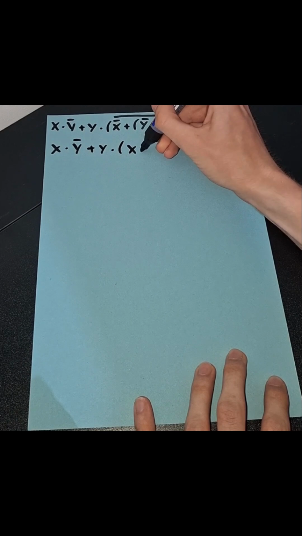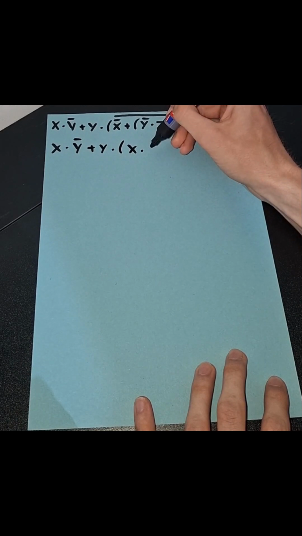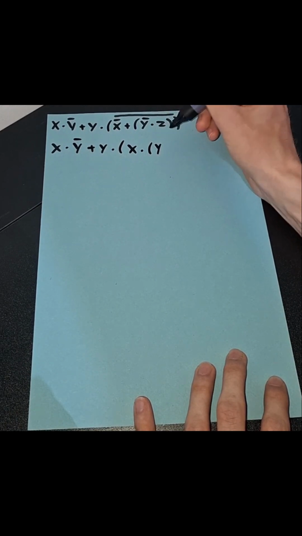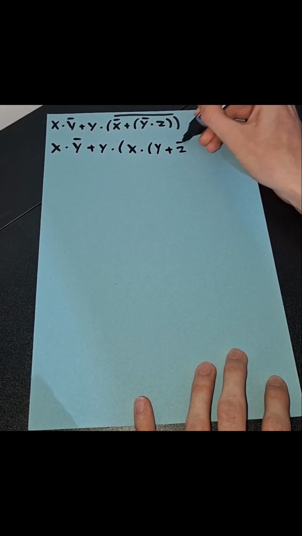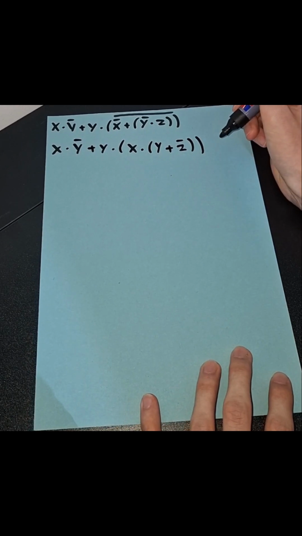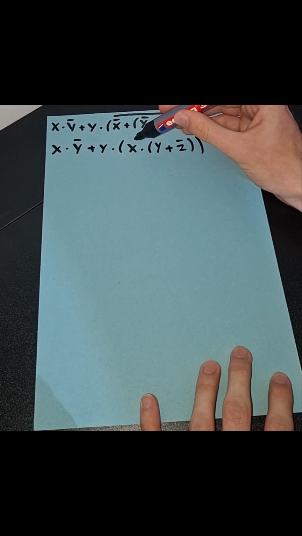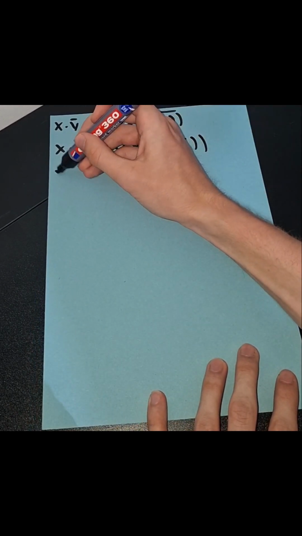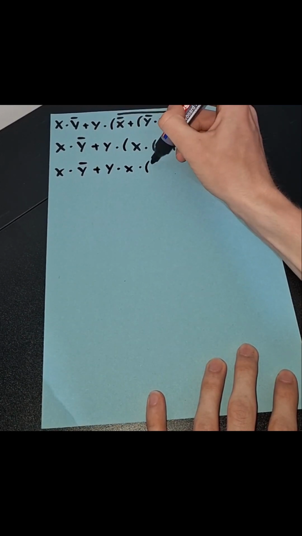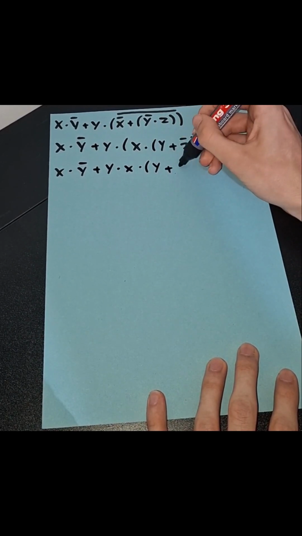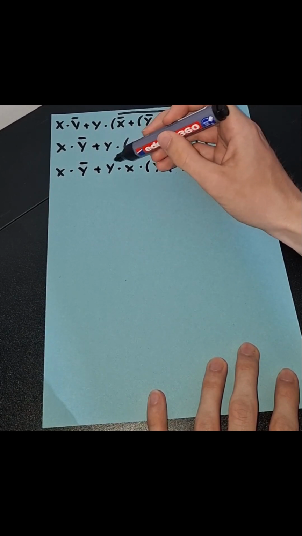Not or will be and. Not y will be y. Not and will be or. And not z will be not z. Now I just want to get rid of these brackets here. And we'll expand it again.